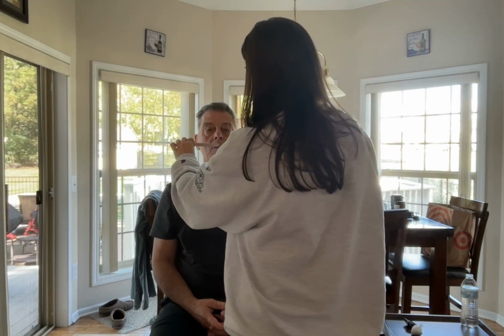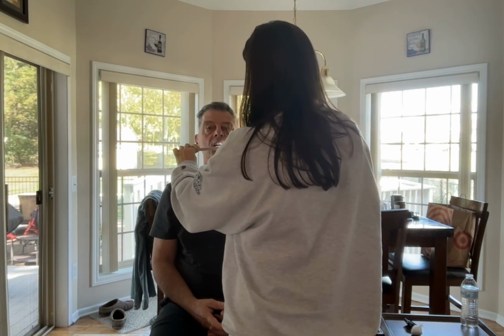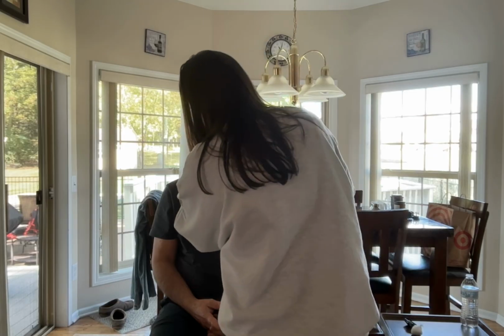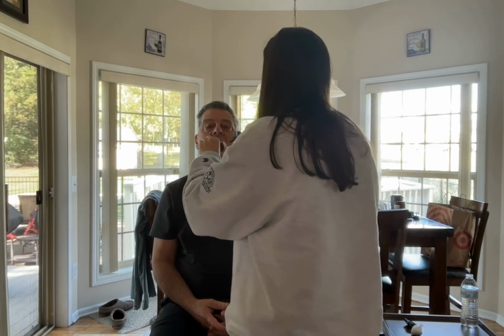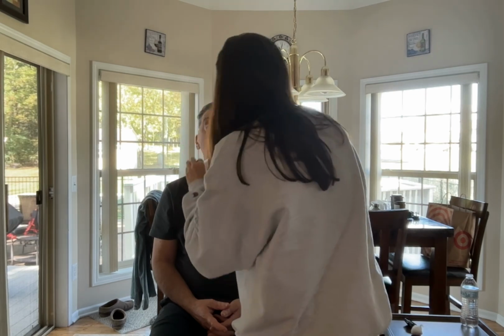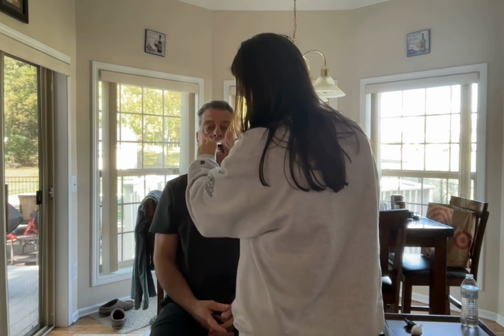Now I'm going to take a look into your mouth, first looking at the external structures, your lips, your teeth, your gums. Checking the buccal mucosa. Checking underneath the tongue. And then I'll have you stick your tongue out, say ah, I'm going to gag you. Good.